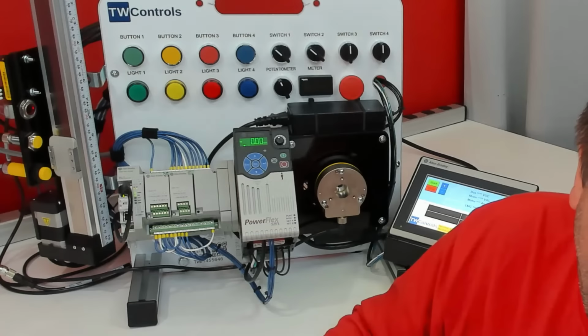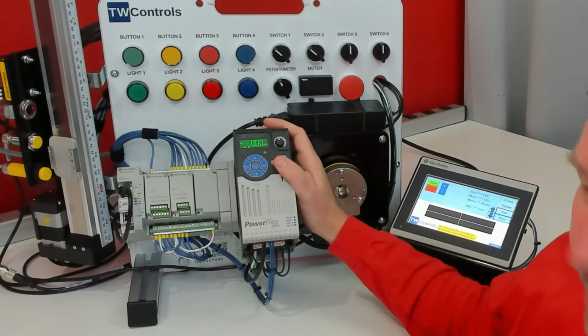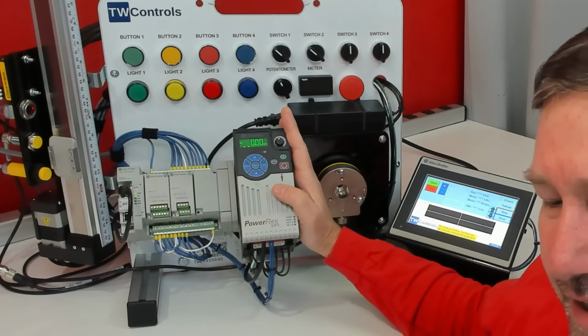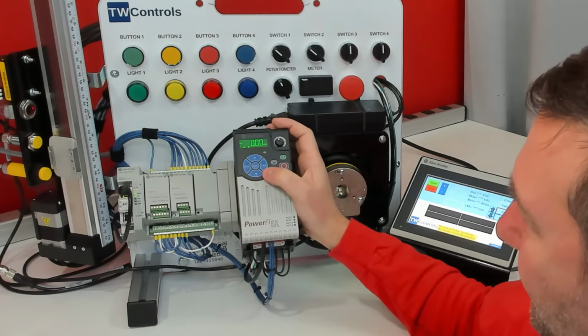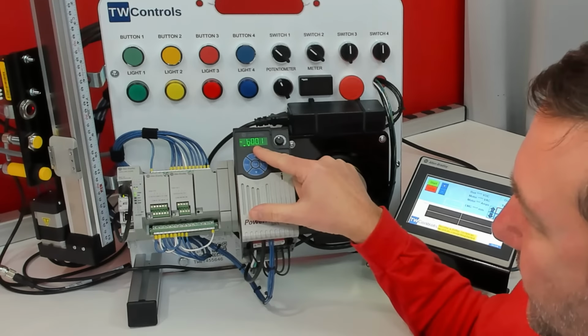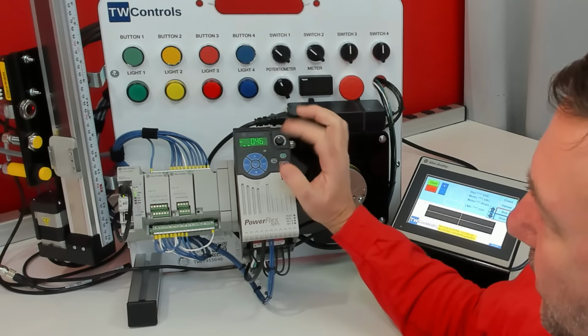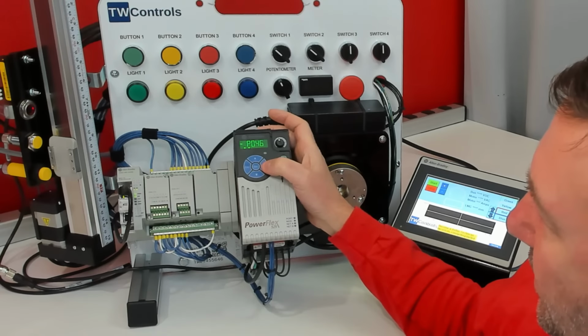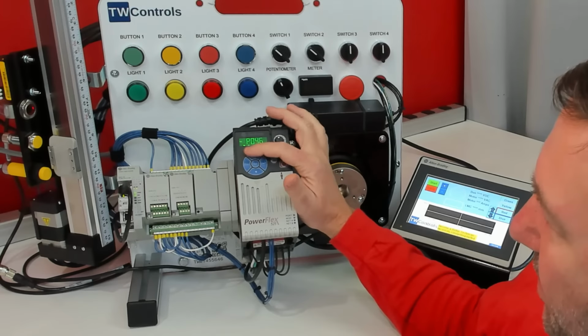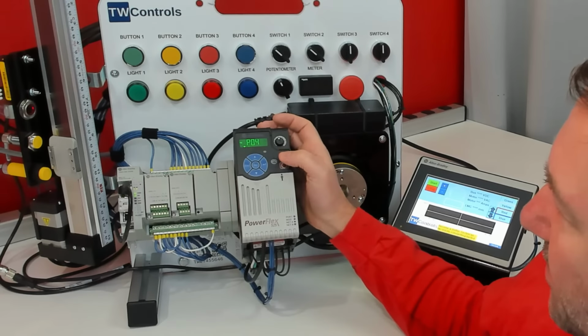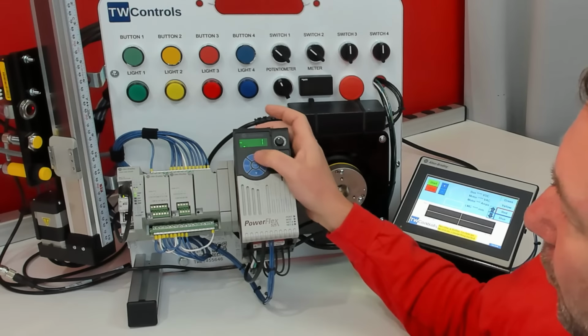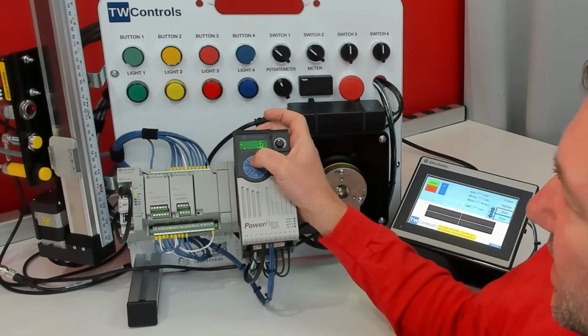Okay, so now we have the start stop going over Ethernet. We want to change our speed now over to Ethernet. So let's hit the select key in the middle. That'll get the B flashing. We're going to hit the up arrow. That'll get the P flashing. And we're going to hit the enter key. That's going to get our number inside the P and find 47. And we want to take 47 to 15. That means Ethernet control.